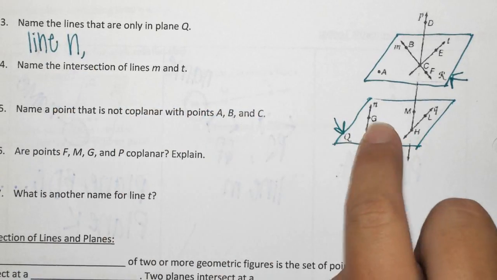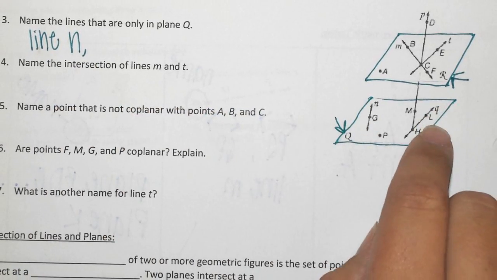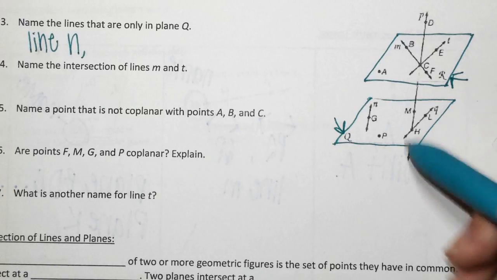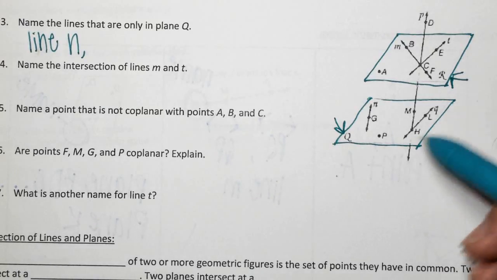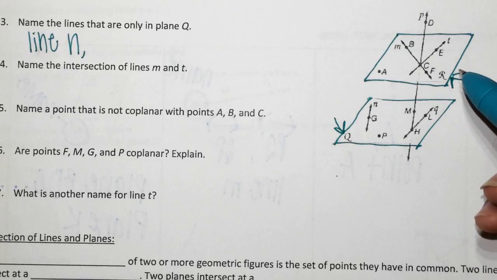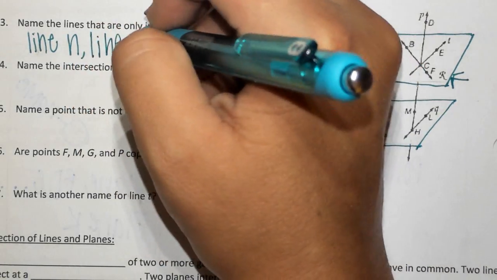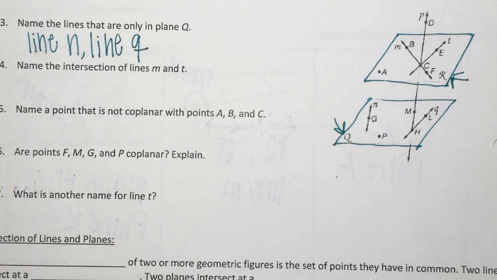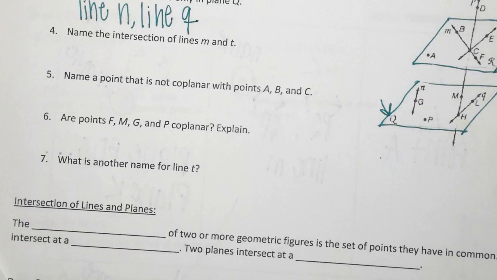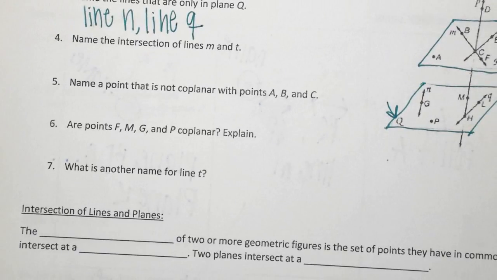Now, for this one, you could name it line Q. Could I name it line HL? Yes. Line LH? Yes. Okay, I'm going to say line Q so it's the same as the other. So I have line N and line Q.